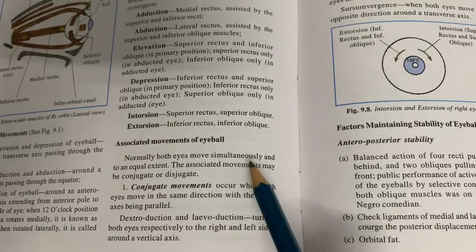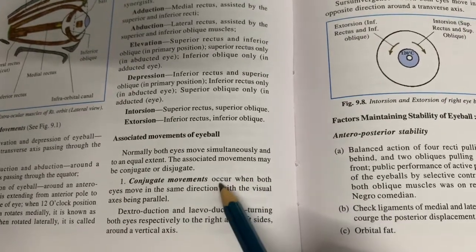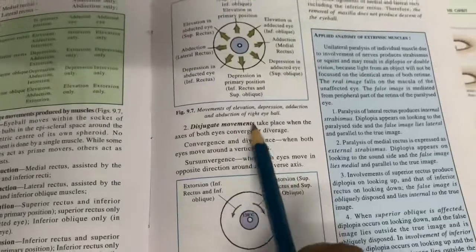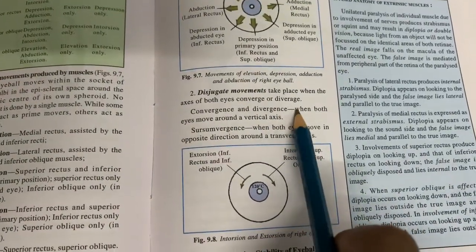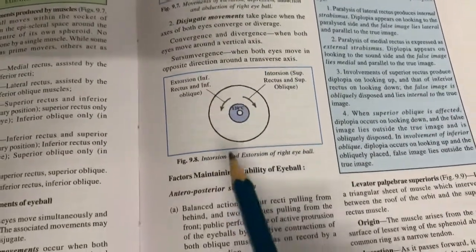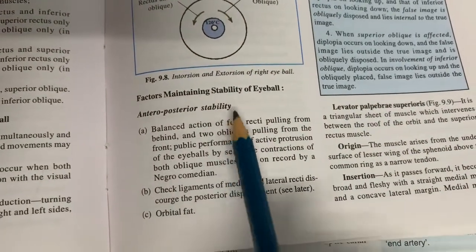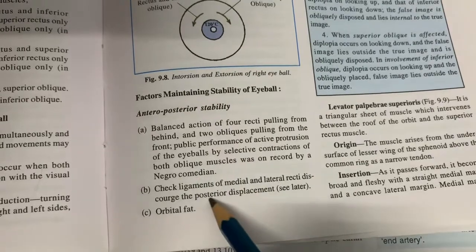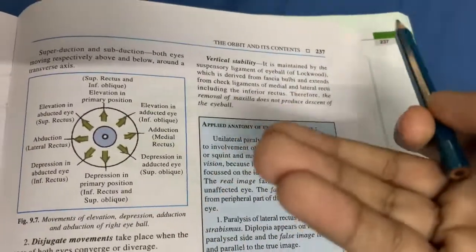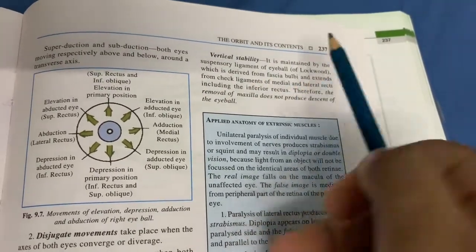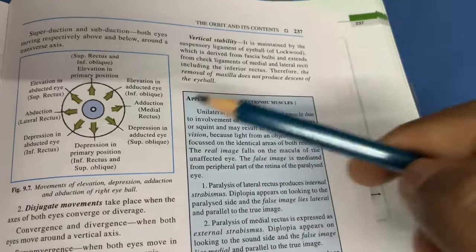Coming to movements of the eyeball, conjugate movements occur when the axes are parallel and eyes move in the same direction. Disjugate movements occur when the axes of both eyes converge or diverge. Now coming to factors maintaining the stability of the eyeball, anteroposterior stability is maintained by the recti and the check ligaments and also the orbital fat. Vertical stability is maintained by the suspensory ligament of the eyeball, or suspensory ligament of Lockwood. It prevents the sinking of the eyeball.